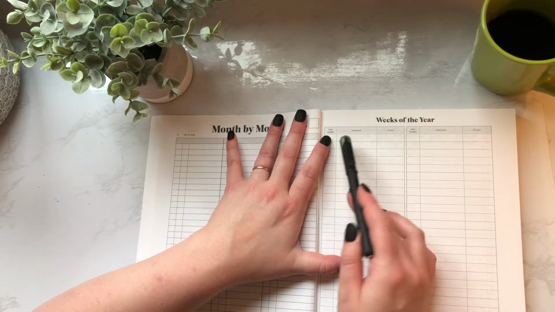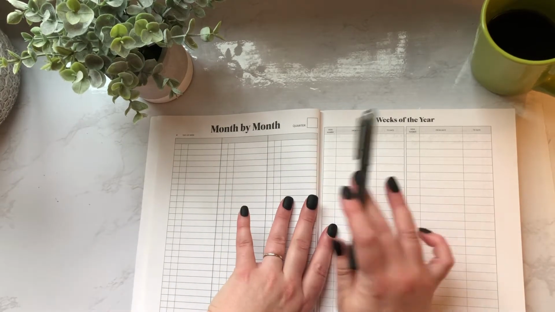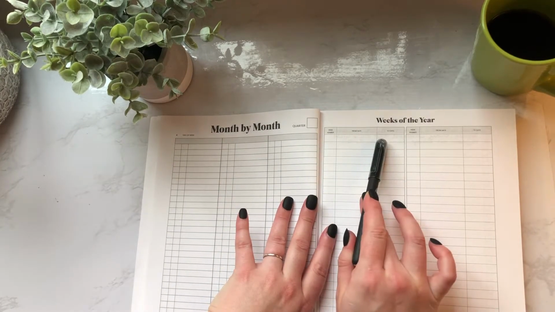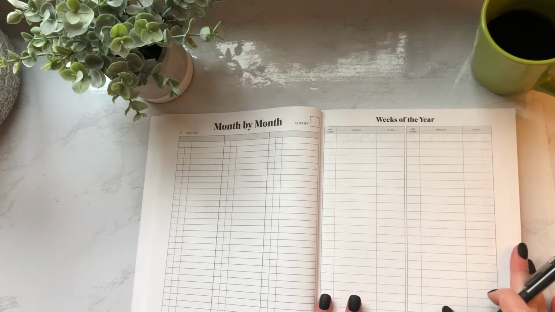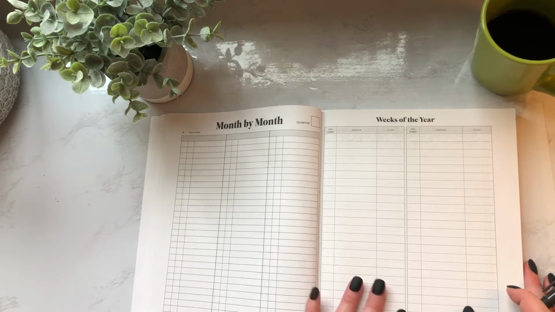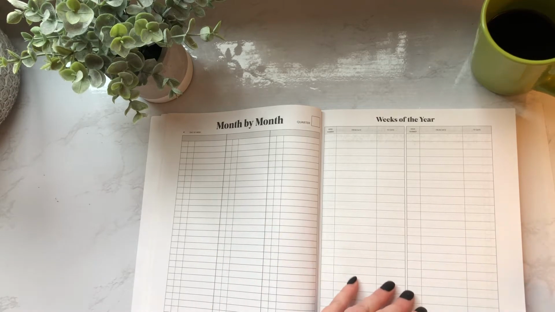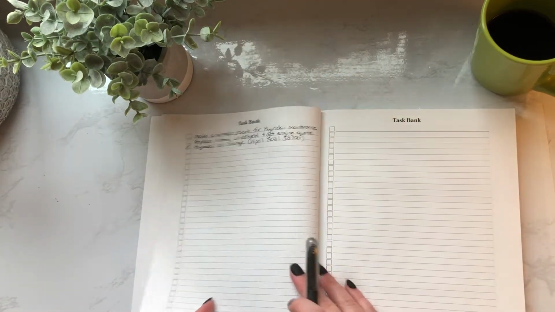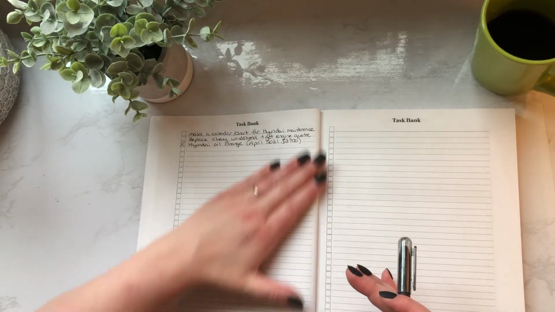So, you know, let's say we're in week 42, I don't know what week we're in. You would write that here, and then you would write the days that it starts and the days that it ends. This can be helpful, and we'll get to this later, because when you're looking at your work back or your quarterly planner, you can get a better idea for the time frame of the projects you're working on. Then we have a master task list and task bank.